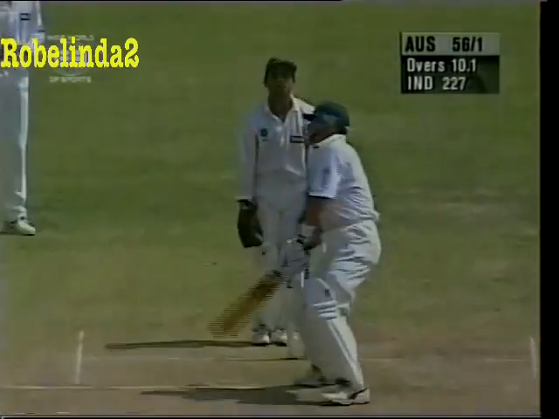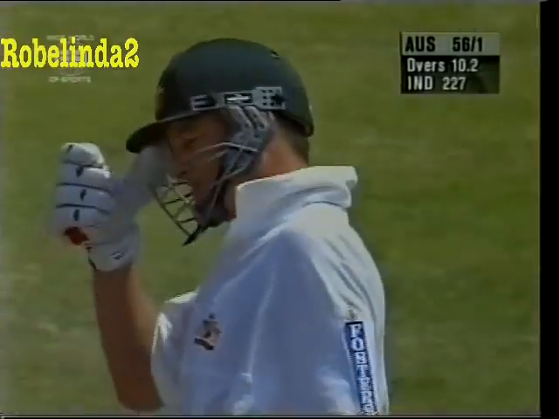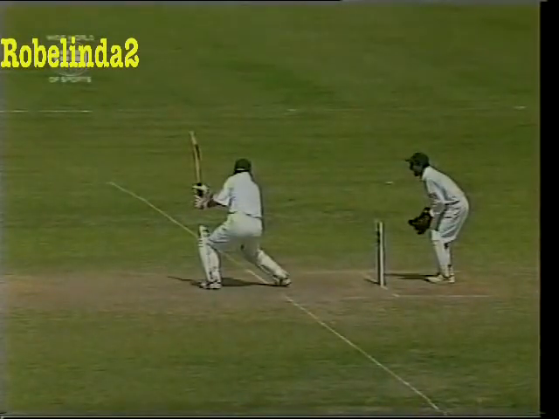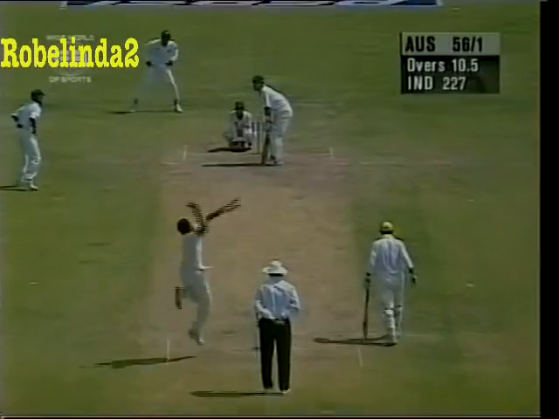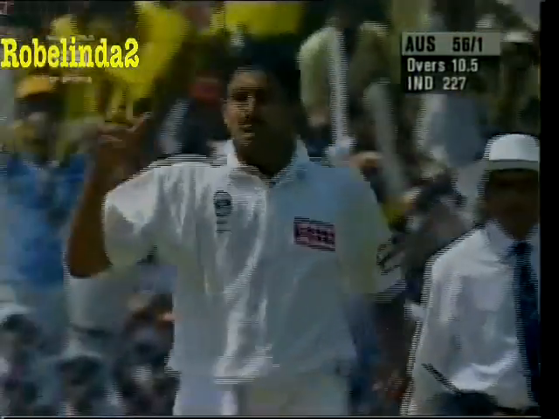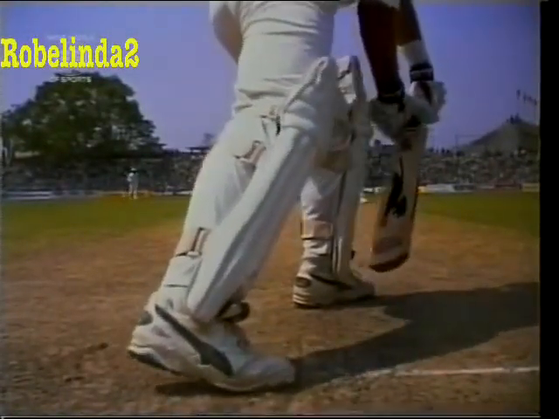Too close for the cut. Yes, he's nearly paid the price here. A bit of top spin as well. Bolden played it off the inside edge. We've been talking about the ball keeping low. It's done that once again. It also hasn't come off the pitch as quickly as Mark Waugh was expecting. That's a big wicket for India.